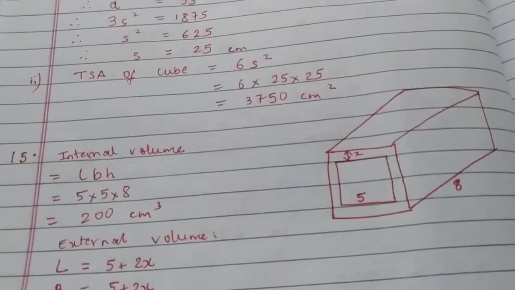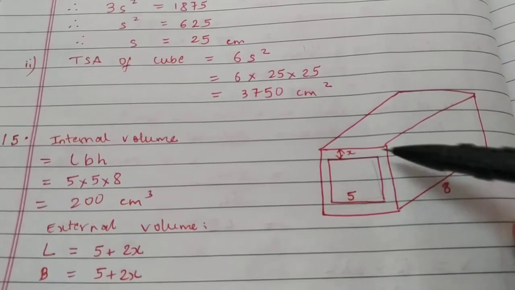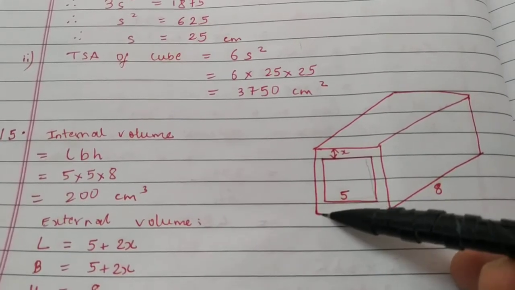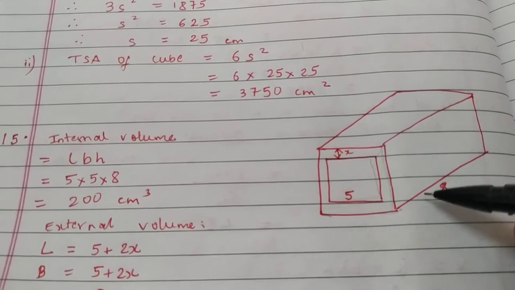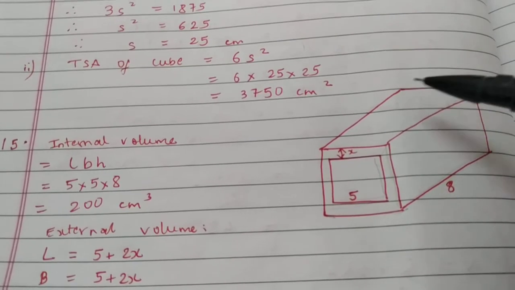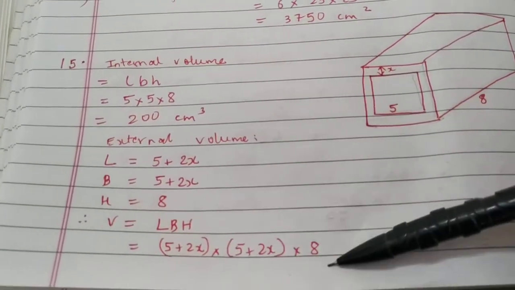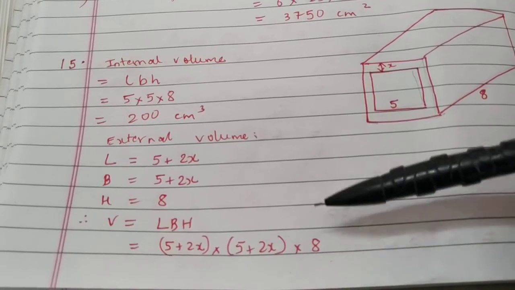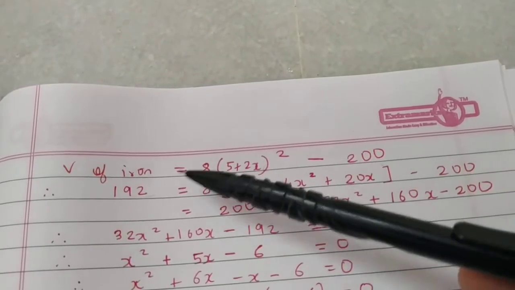This is the diagram. The internal dimensions are 5 by 5. So can you tell me what will be the external dimensions here? 5 plus x, that is 5 plus 2x. And even the breadth will be 5 plus 2x. The height will be 8 for both internal and external volume. So first find the internal volume, then find the external volume, and we know that the volume of the iron is external volume minus internal volume. And the volume of iron is given.